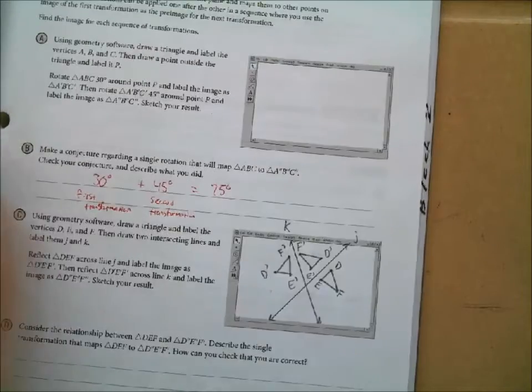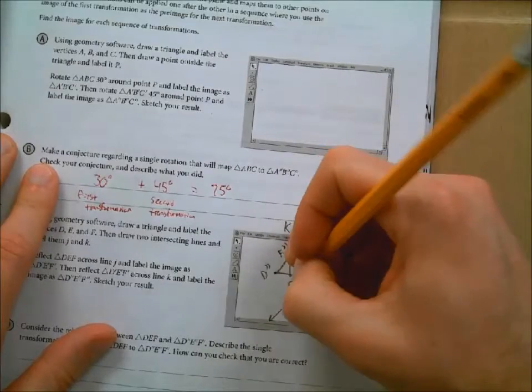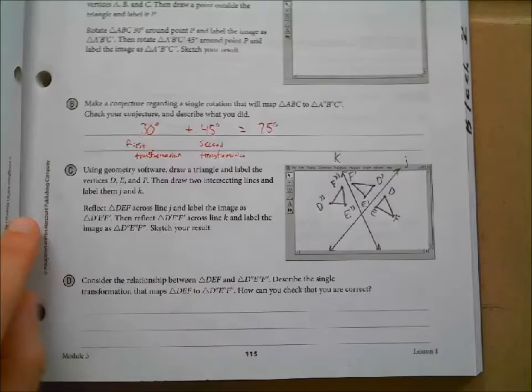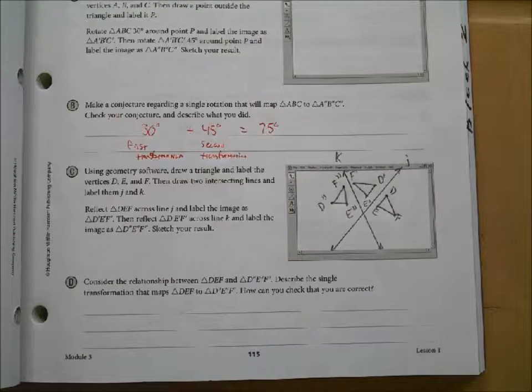Oops, and don't forget, for that second reflection, you should put double primes there. Do that kind of double reflection there, double reflection through those intersecting lines. It looks kind of like that.